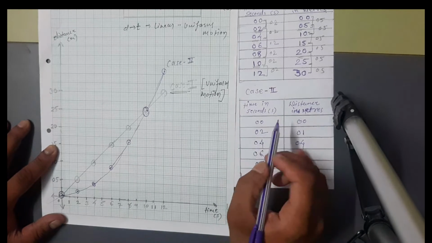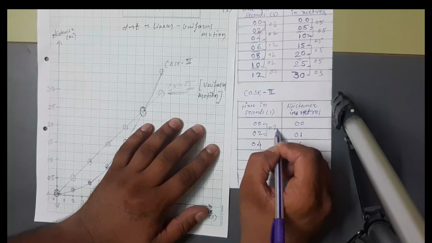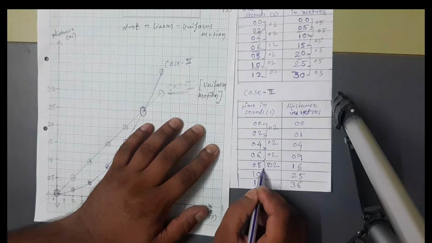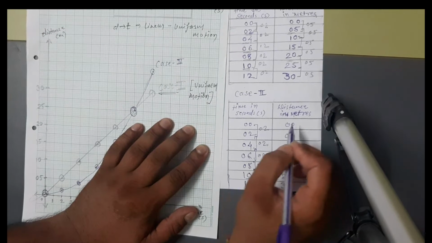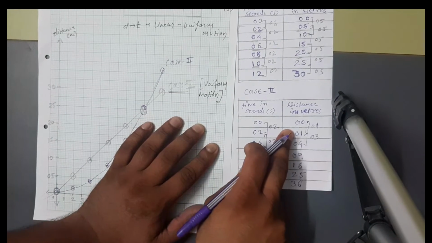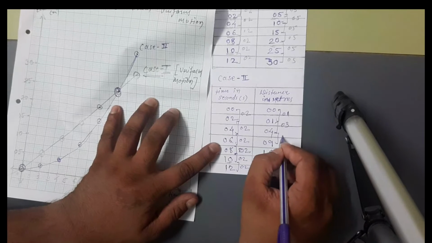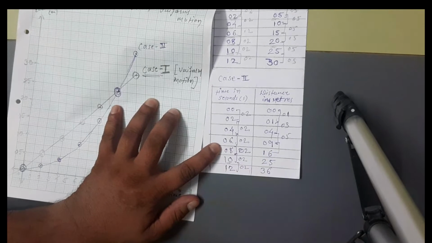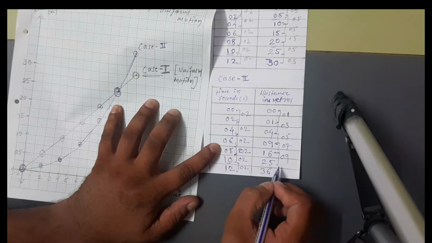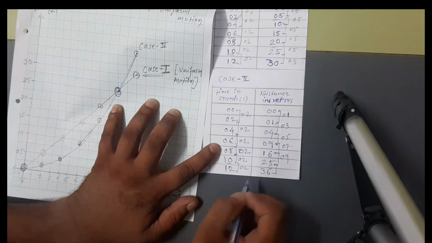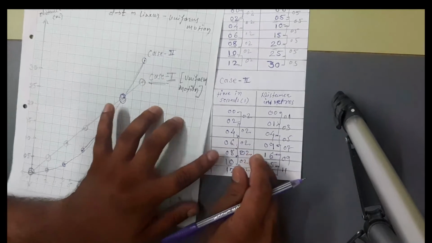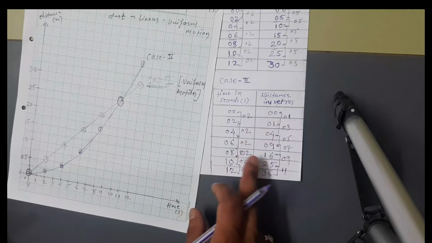Here we can observe that at every equal interval of time of 2 seconds, in first case it has traveled 1 meter, in second it has traveled 3 meter, 4 minus 1, 3, right? In third case it has traveled 5 meter, in fourth case it has traveled 7 meter, in fifth it has traveled 9 meter, and in sixth it has traveled almost 25, so 11 meter. Here at every interval of time the distance travel is different.